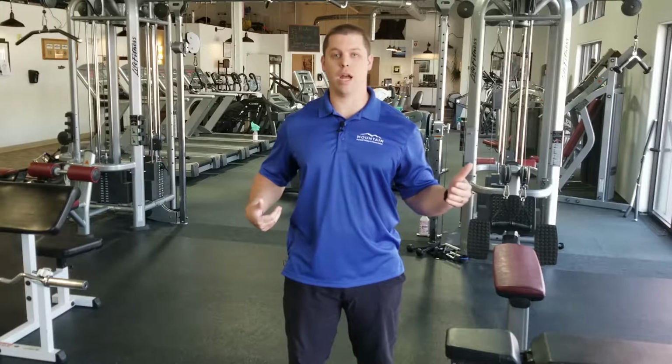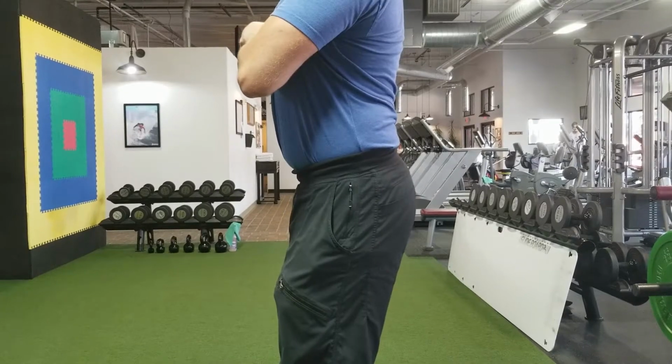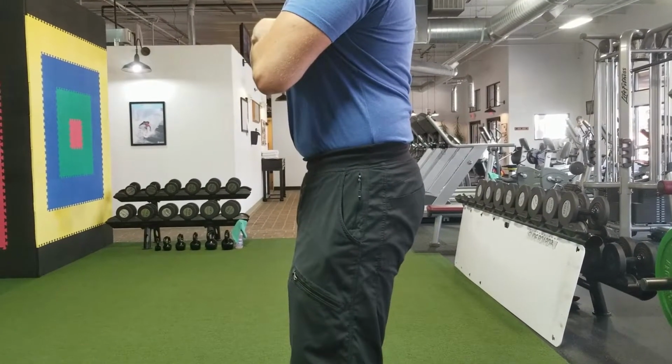Having weak posterior glute muscles is going to decrease your hip extension strength, which is going to limit how far you can stride when you're walking or running. Tight hip flexors are also a problem after we sit for a prolonged period of time. It'll place your pelvis in an anterior tilted position, which causes an increase in lordosis or in an extended position.